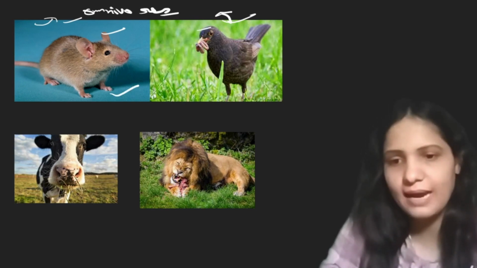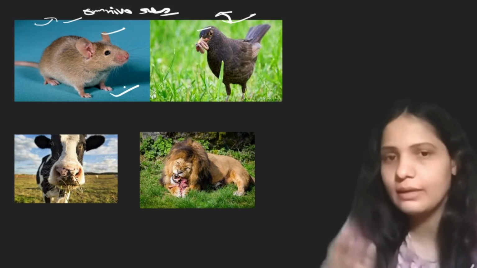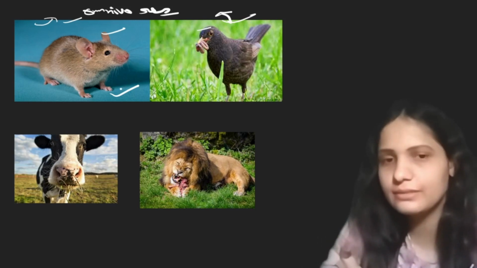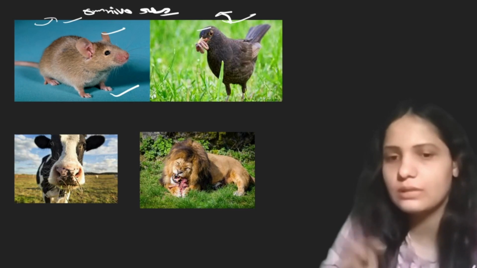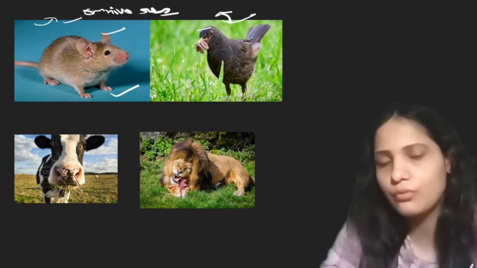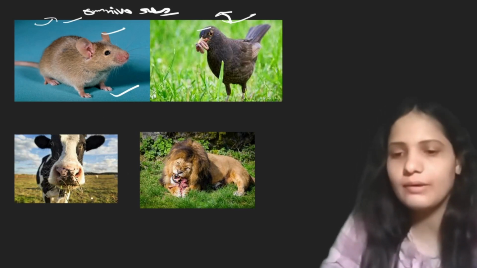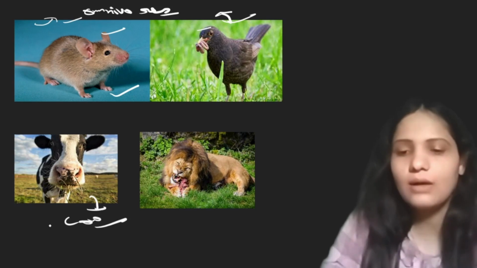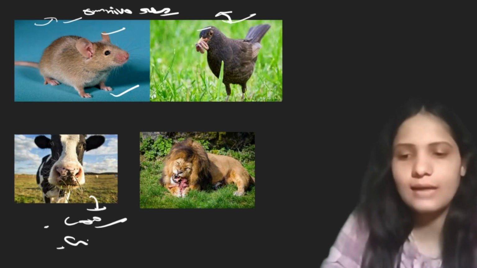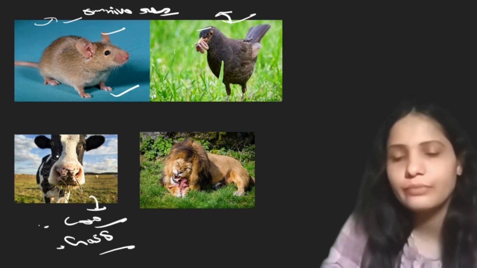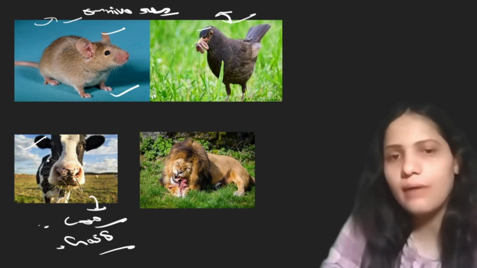So here mice eat roti or chapati, the normal vegetarian food which is plant-based, and they also eat flesh. So they are omnivores. The same is the case with crow. Crows are also omnivores. Now if you see here cattle, cow. Cow grazes on grass, so they eat plants. So cattle or cow are examples of herbivores. They directly feed on plants.